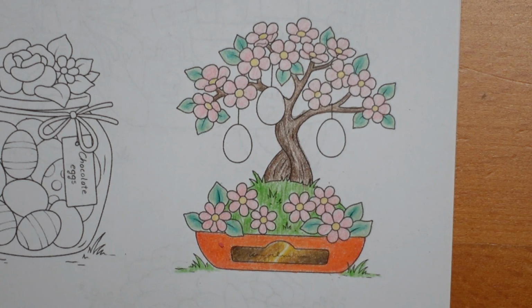Now I want to do some darker bits on the flowers as well, like I did on the leaves, but in a slightly different way.